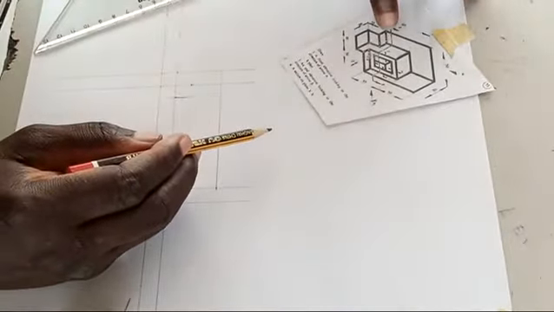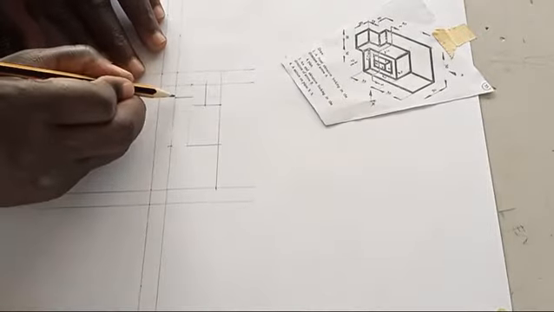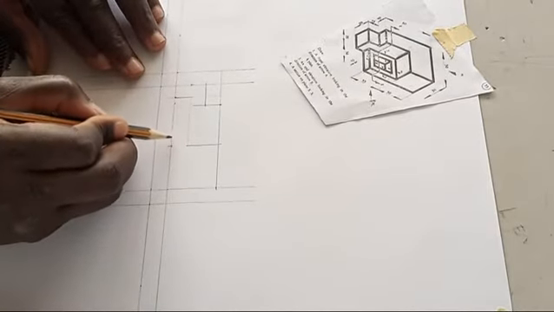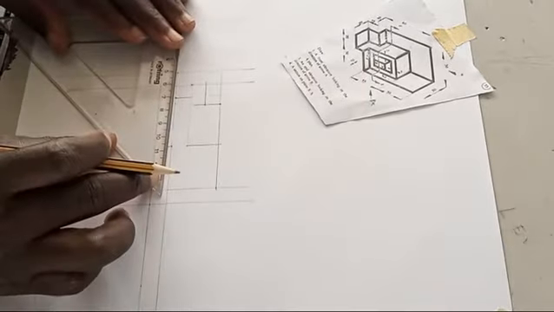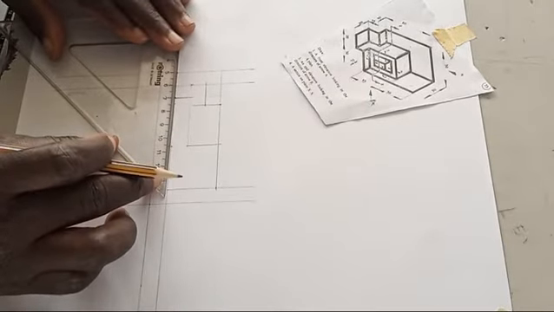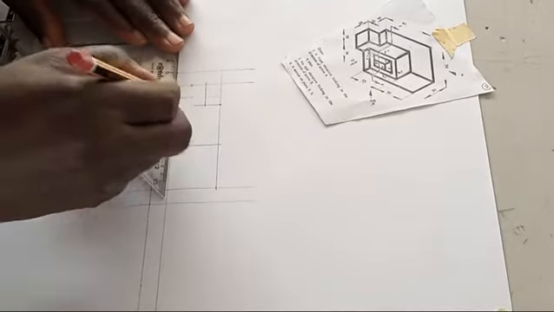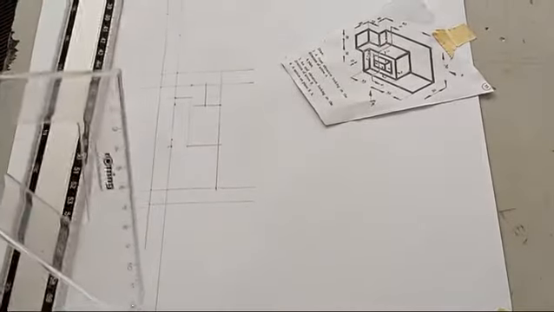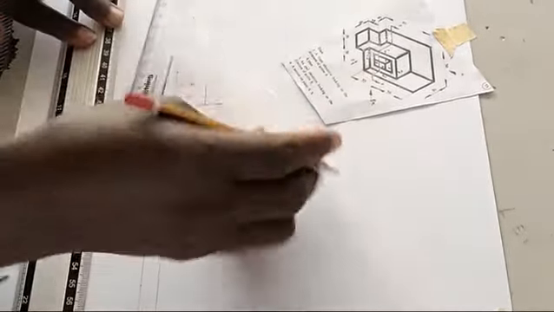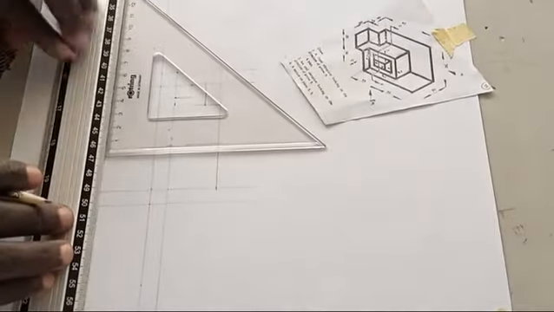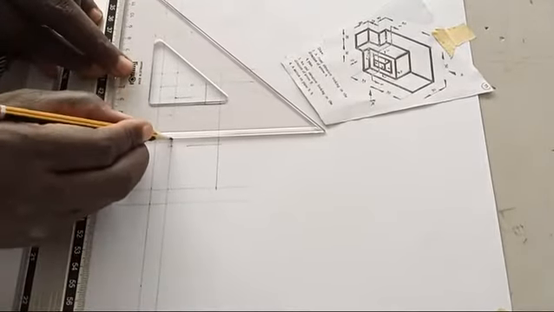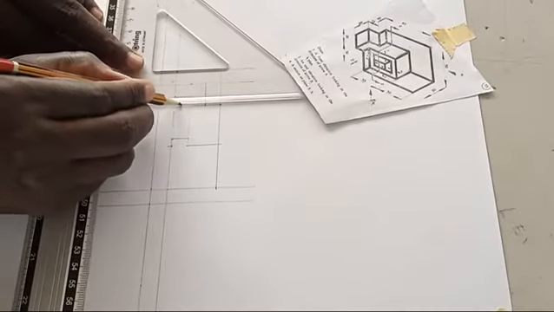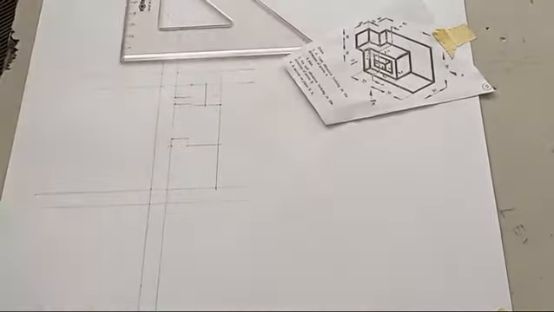Now we are left with something. You can see that there's a hole here, and the thickness of the hole is 5 on both sides. So you need to measure 5 here, and from this end too, you measure 5 mm. So this is 5, and this is 5. So you take the two up vertically upward. So that is that.